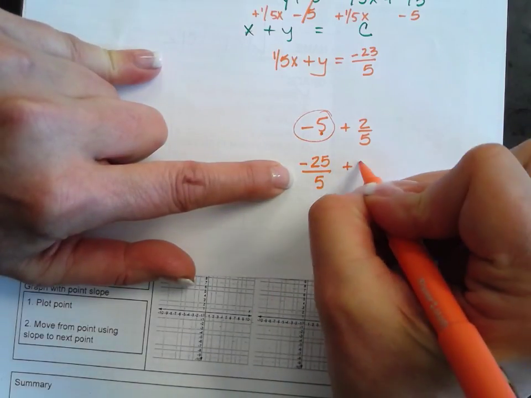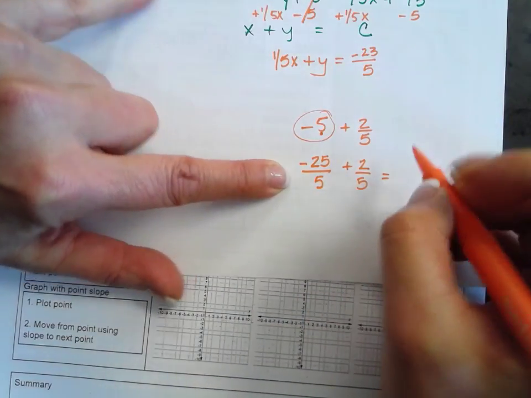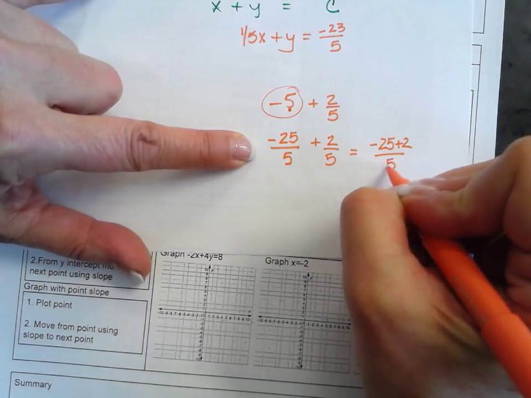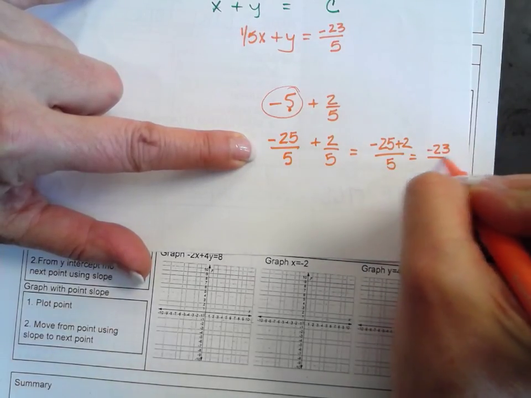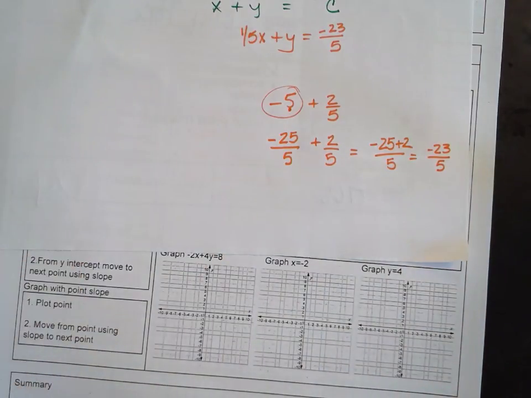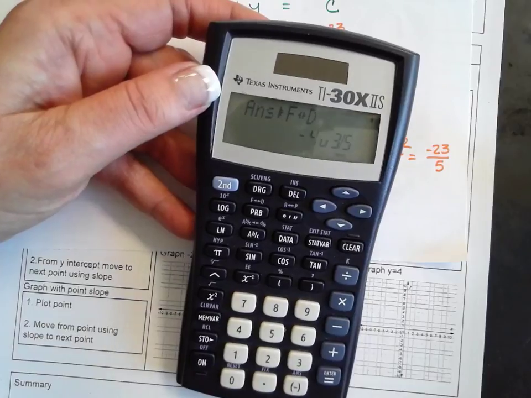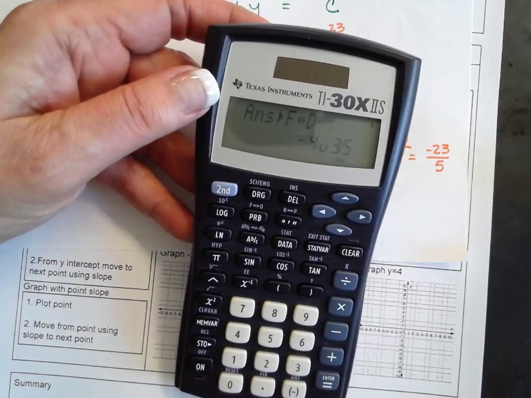Okay? And then plus 2/5, that's like saying -25/5 plus 2 over 5 gives me -23 fifths. That's also what the calculator gave me when I did it in the calculator. Well, you got 4 and 3.